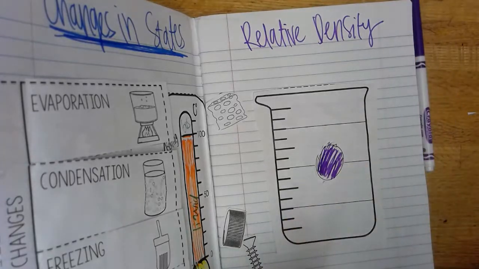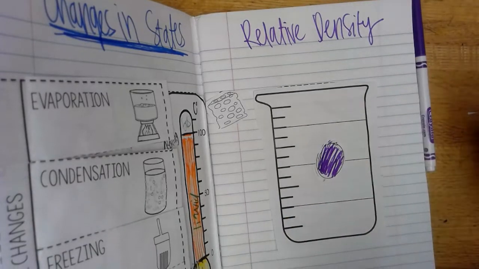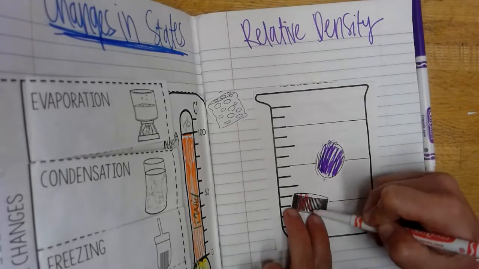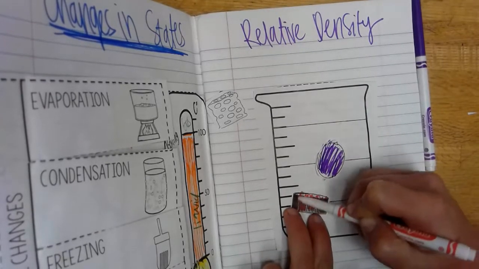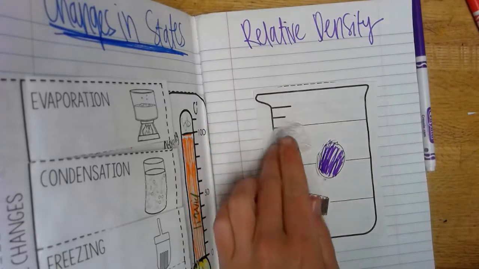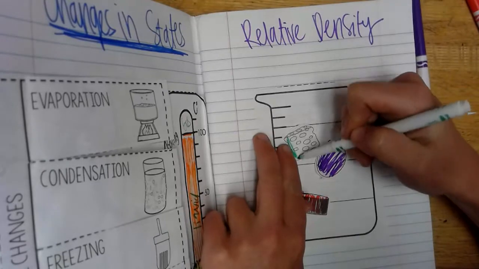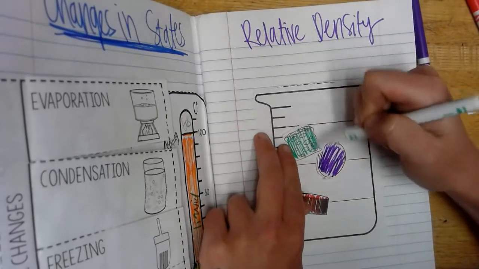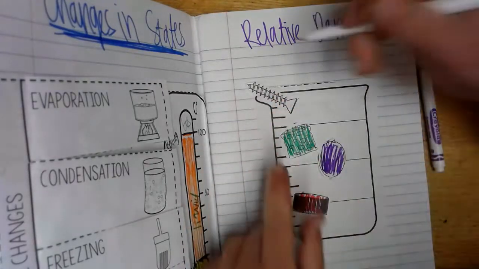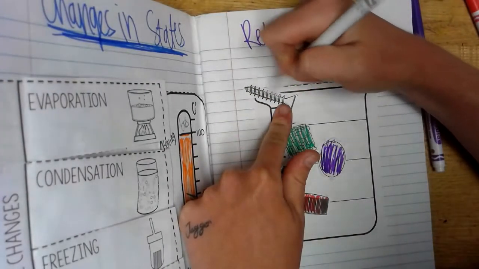There's my grape, my bottle cap. I'm going to do red. Don't know why. Sponge green. A lot of people think it looks like cheese. However, it is a sponge. And then the screw is going to be gray.